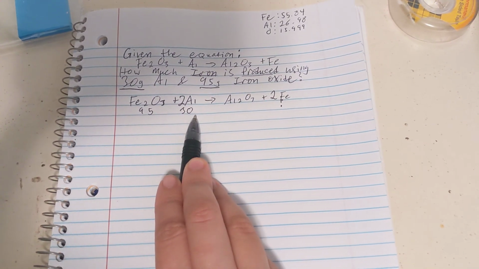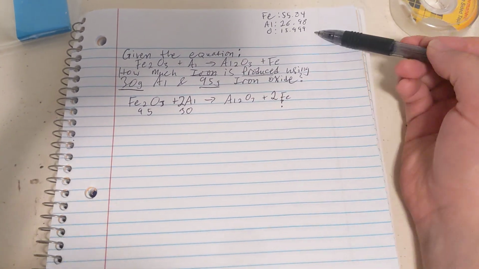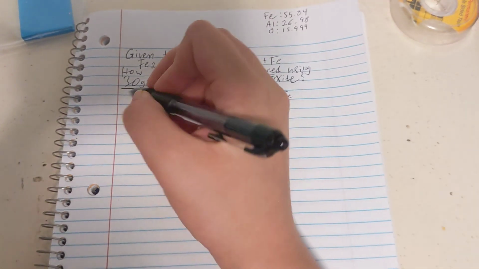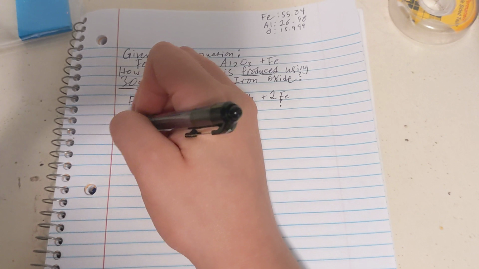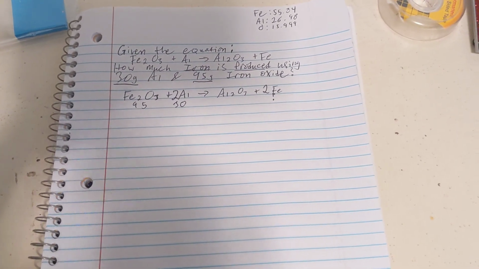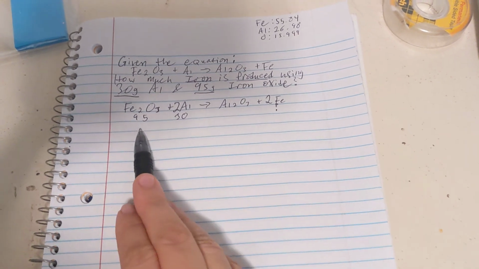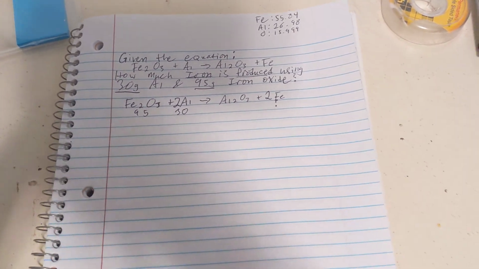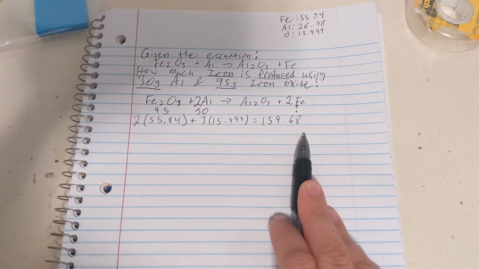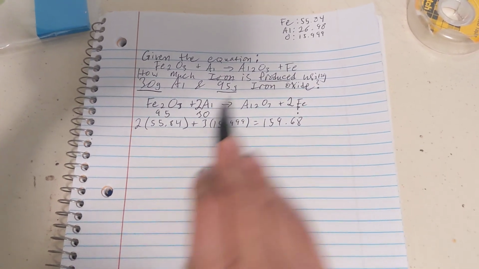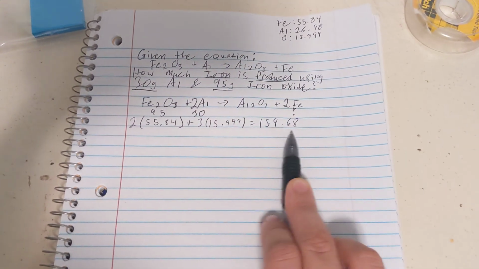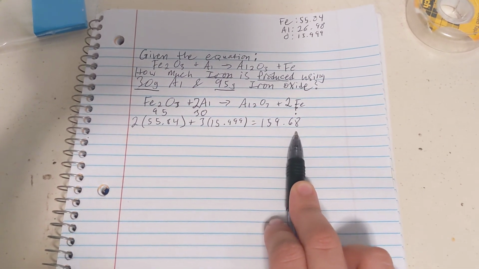So we're going to start here with the iron oxide. I've got the atomic weights of each element up here, and we're going to write out the equation here for the atomic weight of a mole of iron oxide. Now I've written out here the equation to find the atomic weight of iron oxide. You've got 2 times the iron molecules and 3 times the oxygen molecules to make 159.68 grams per mole.